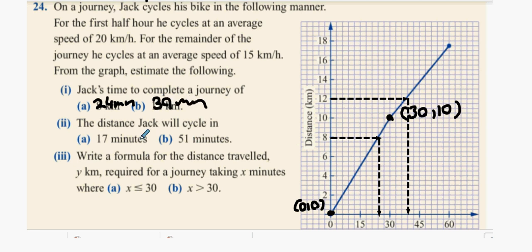The distance Jack will cycle in 17 minutes. How are we on to 17 minutes? Oh, we have to use the graph. Oh, that's really difficult. That's a poor choice of question. Okay, so I'll show you now. If you were to zone in, directly beside 15 would be 18.